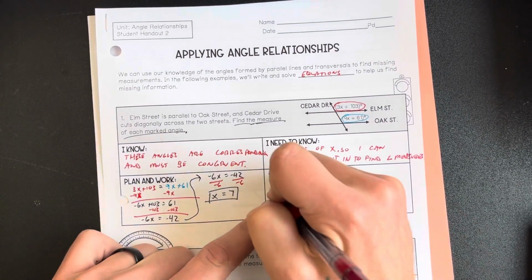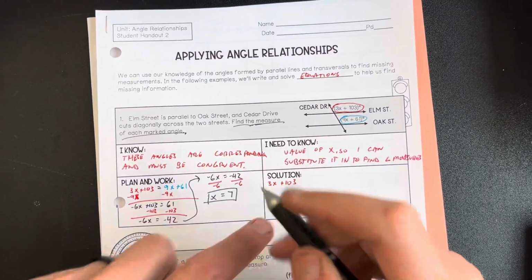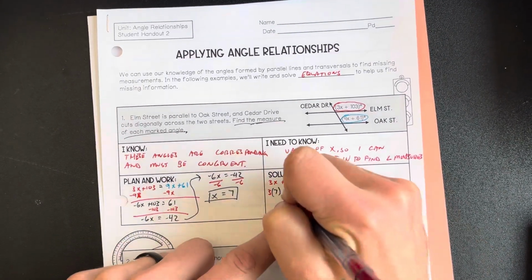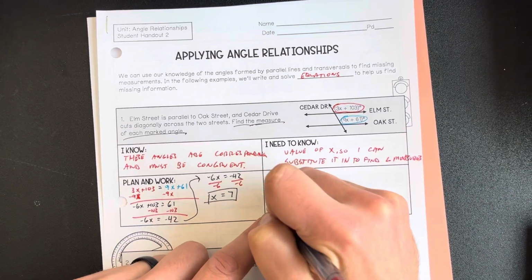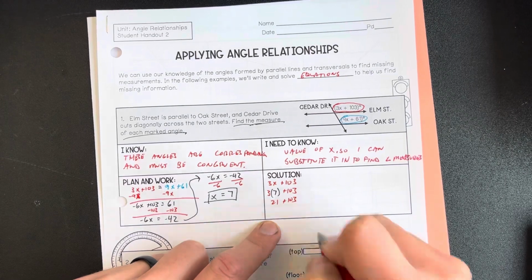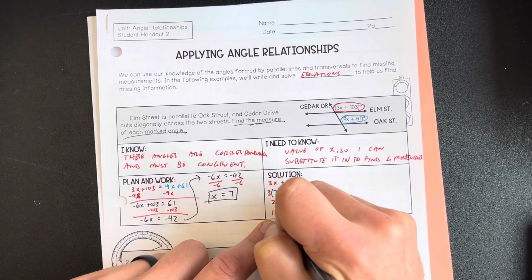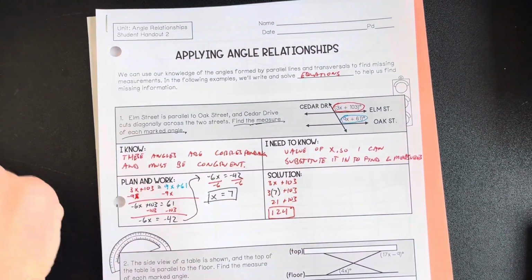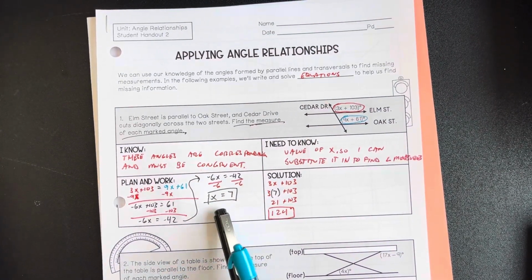Well, I know that x is 7, so this is 3 times 7 plus 103. 3 times 7 is 21 today. And 21 plus 103 is 124 degrees. So my claim so far is that x equals 7 and that red angle is 124 degrees.